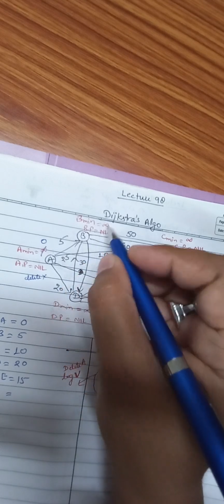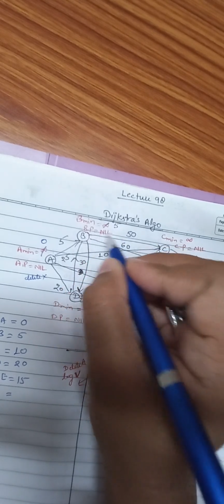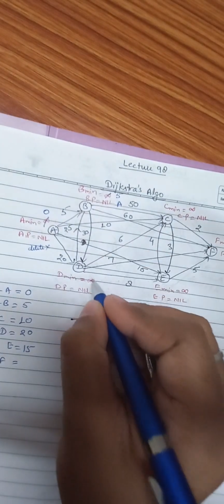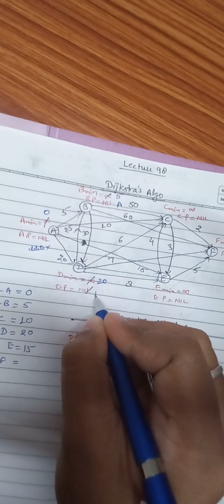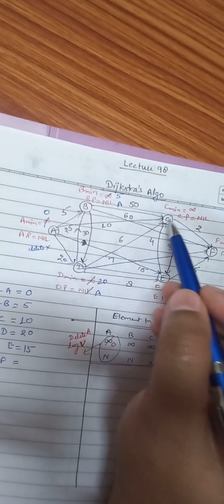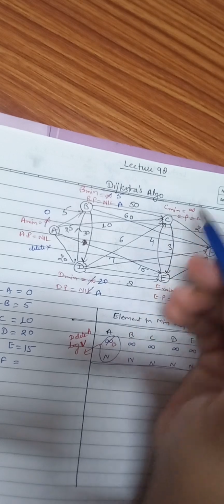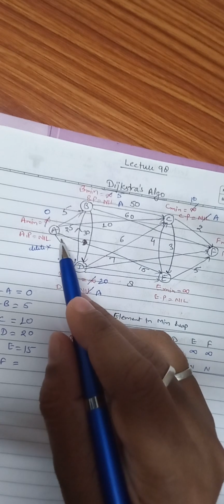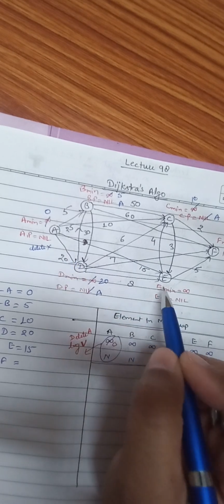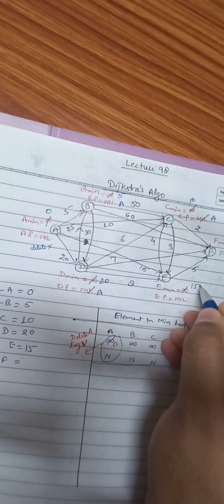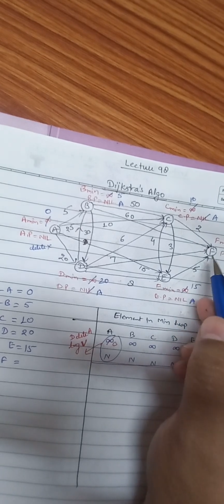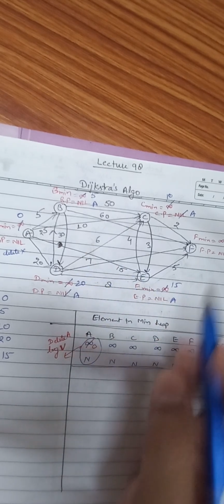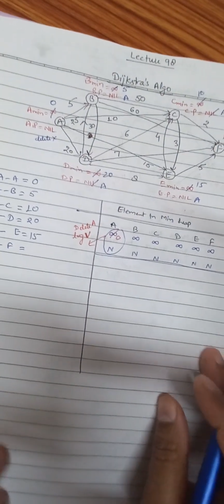So here the value will be 5 and its parent will be A. In a similar way, the D value will be 20 and parent will be A. C value will be 10 and parent will be A. And E value will be 15 and parent will be A. And F, there is no direct edge from A to F, so we will leave it, we will see later. Now we are coming to the next point.